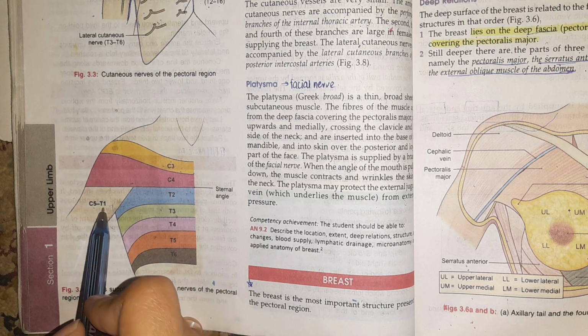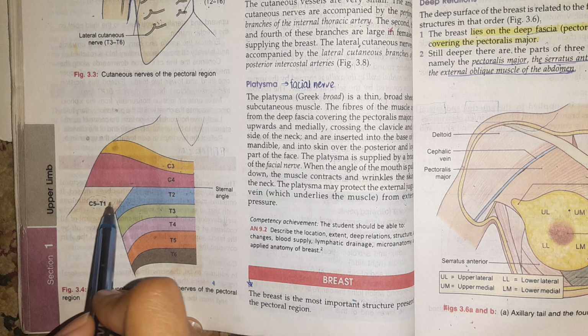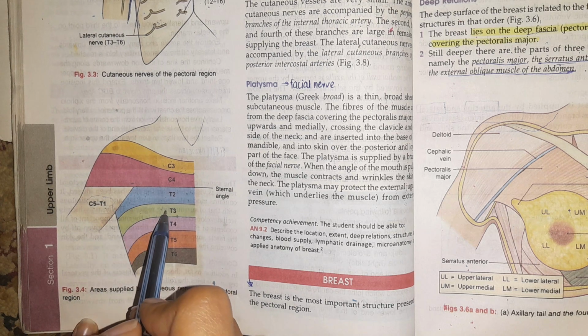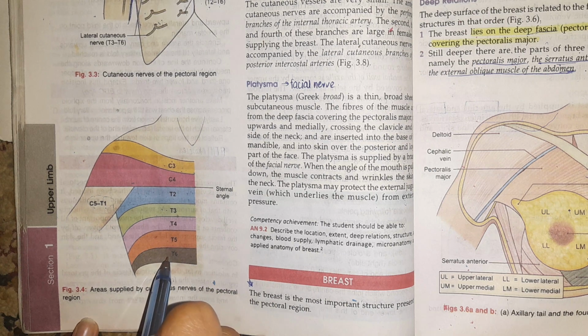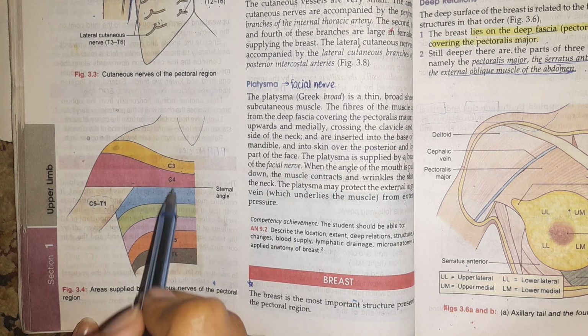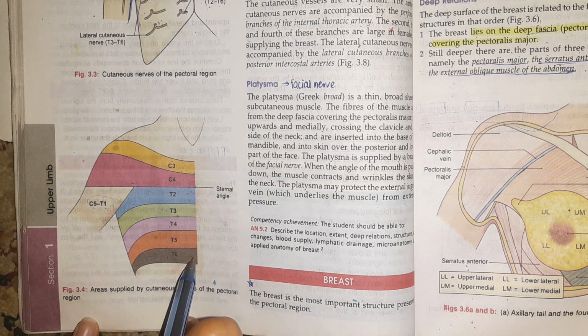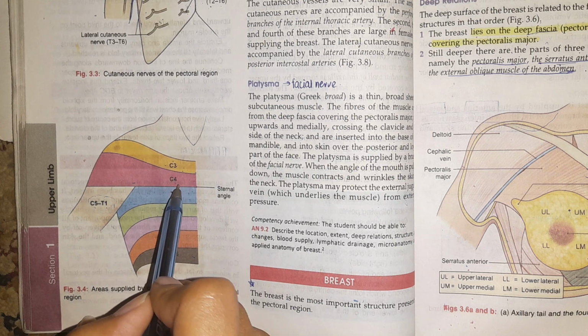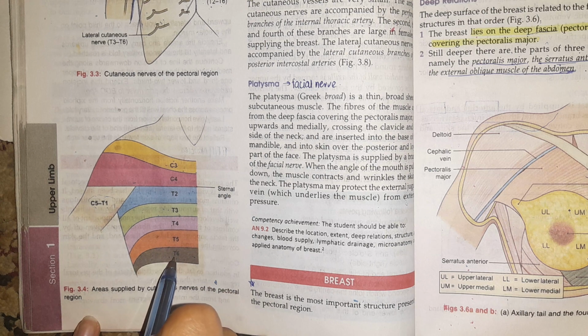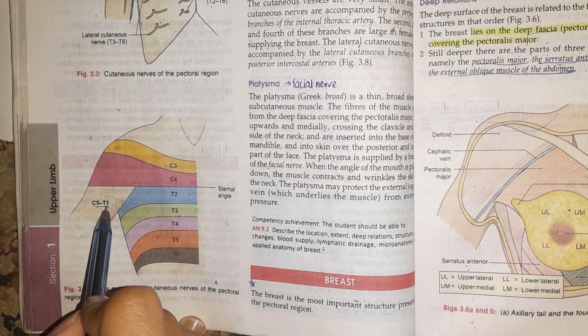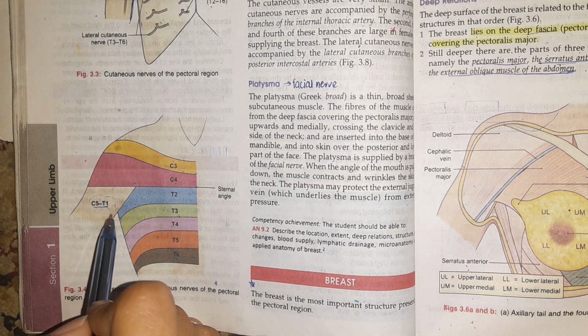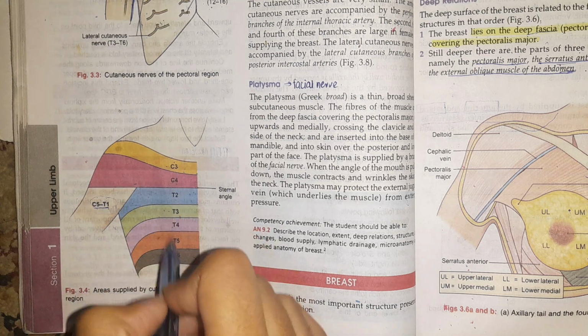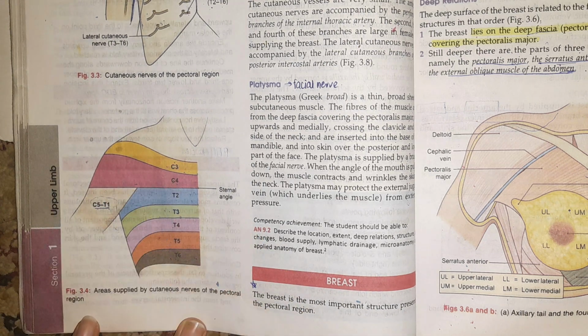The C5 to T1 goes to your brachial plexus that we will talk about in the axilla. Then your T2, T3, T4, T5 and T6. These are thoracic nerves. So in this pectoral region, the supply will be from C3, C4, and then from T2 to T6. Always remember C5 to T1 will go towards your brachial plexus. And this is your cervical plexus, this C3, C4 region.